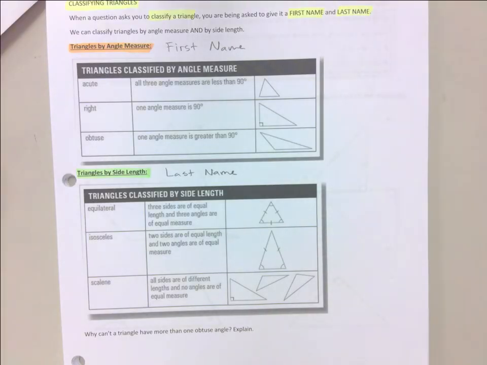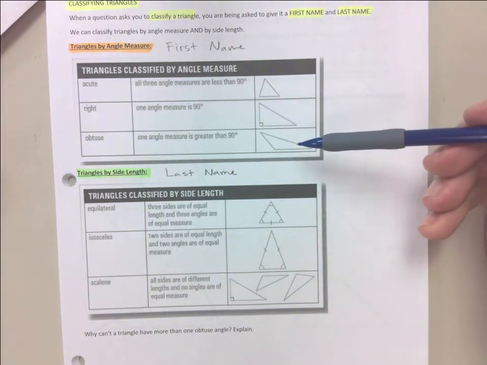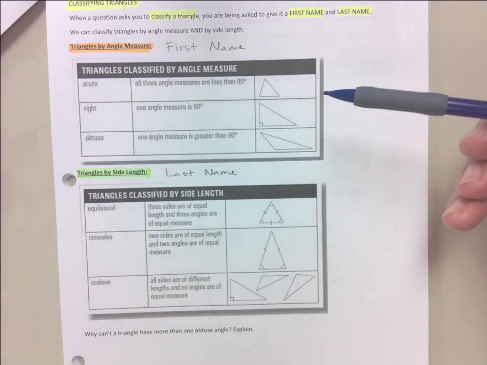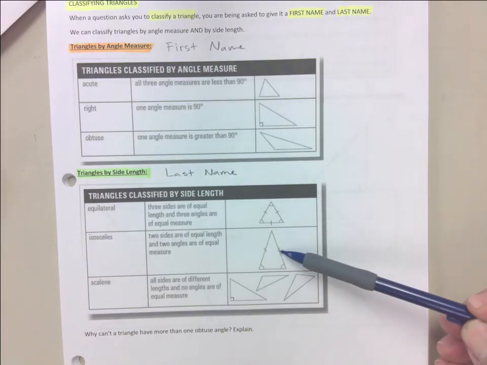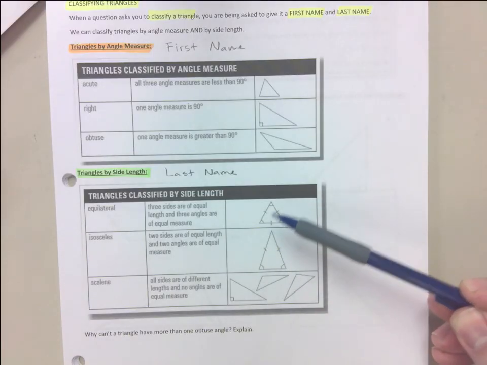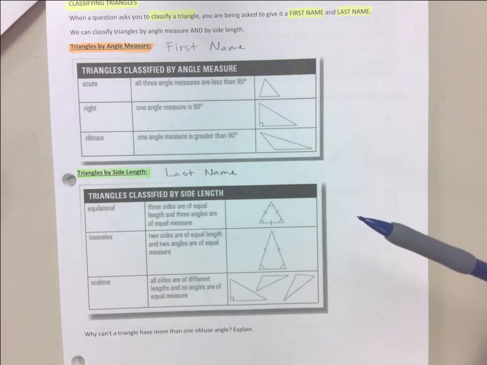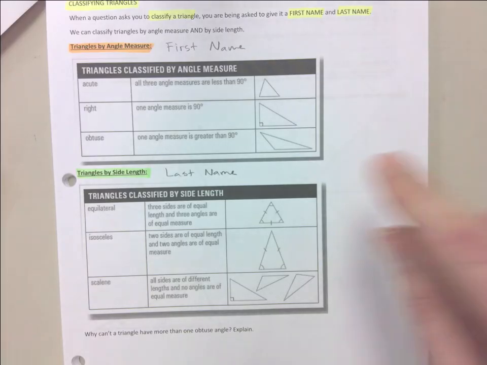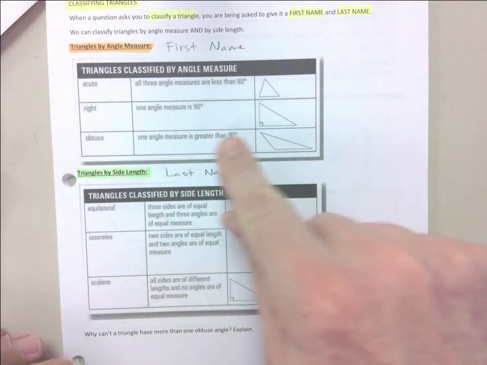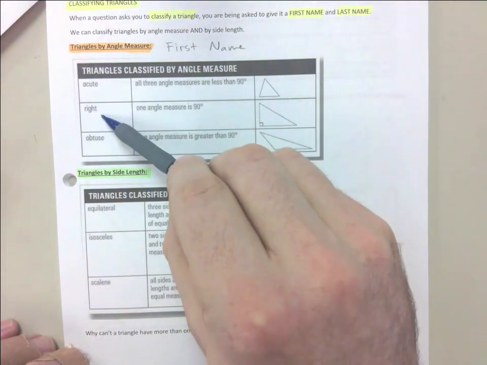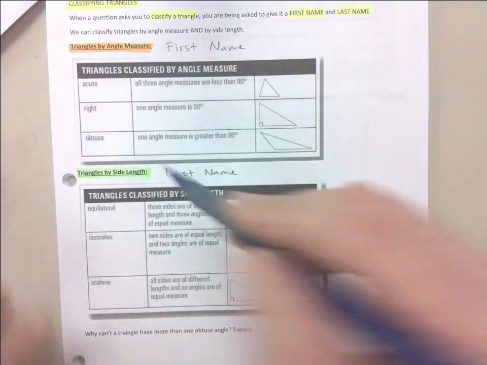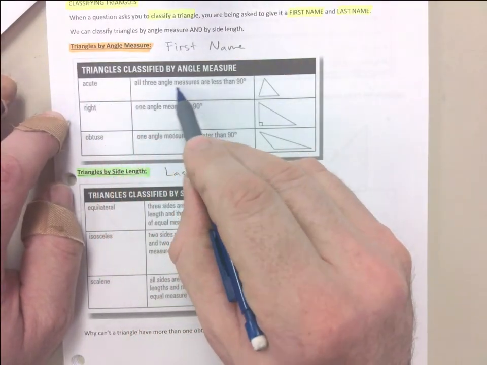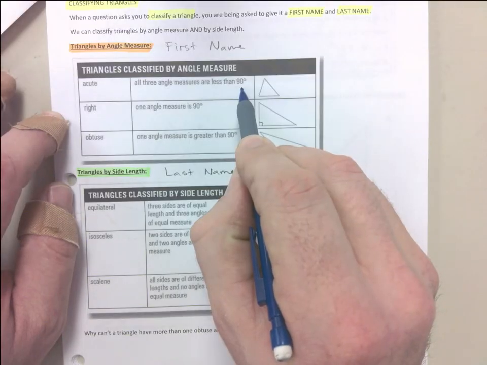However, this is somewhat of a lie. We don't always need the numbers when it comes to side lengths. We can also look at the markings. Okay, markings are also giveaways. So for example, when it comes to angles, you have acute, right, or obtuse. Only one of these three applies. Acute triangle, all three angles measure less than 90.